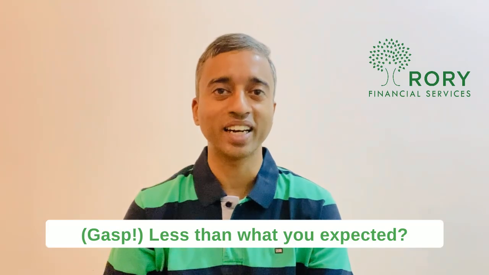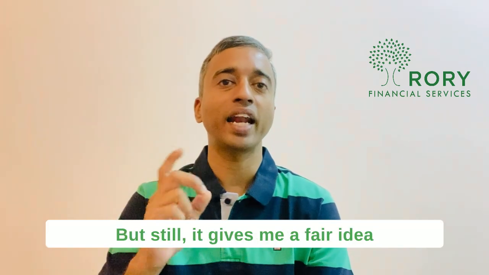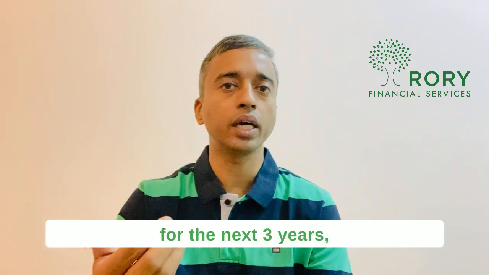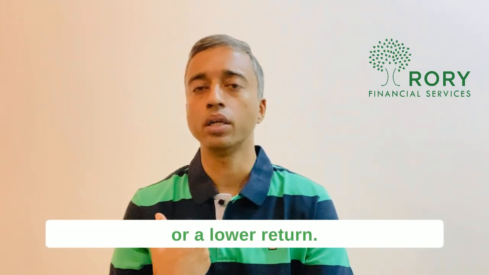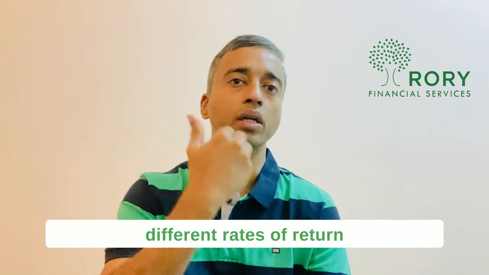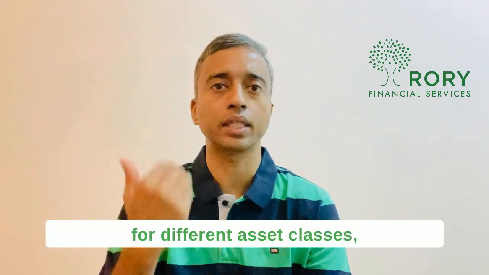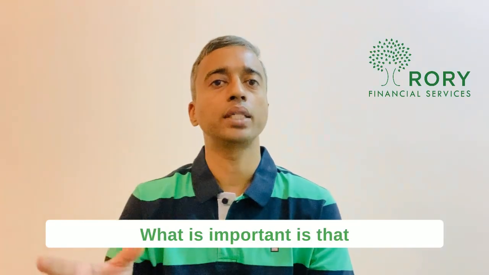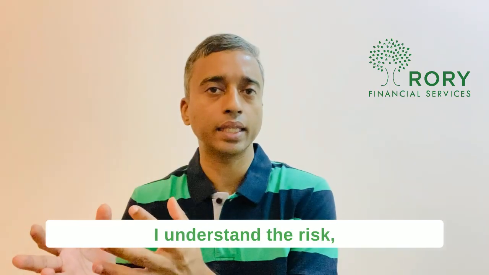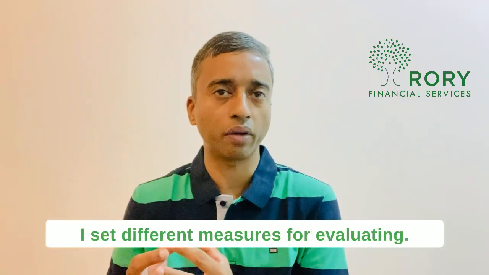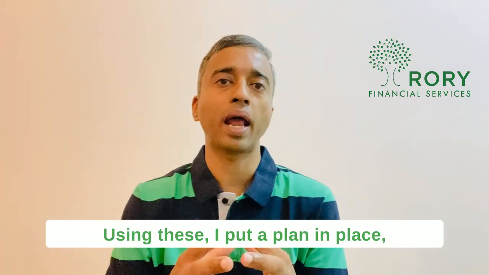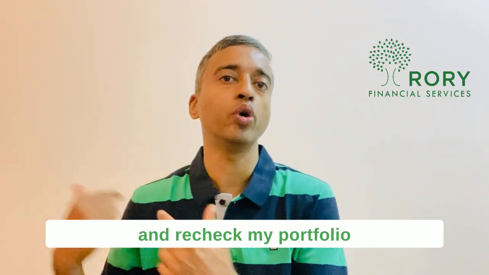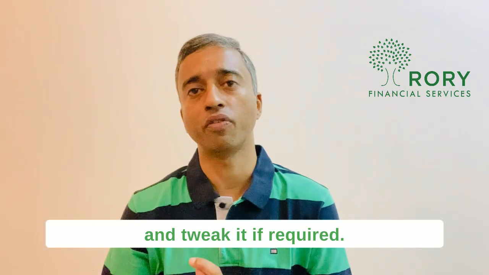Less than what you expected, but still, it gives me a fair idea on what is a past return of gold. Now, I can assume that for the next 3 years, I may get a higher return or a lower return. Similarly, I can assume different rates of return for different asset classes like mutual funds and stocks based on past returns. What is important is that I set the comparison, I understand the risk, I set different measures for evaluating. Using these, I put a plan in place, I execute it, and then I go back and recheck my portfolio against these measures and tweak it if required.